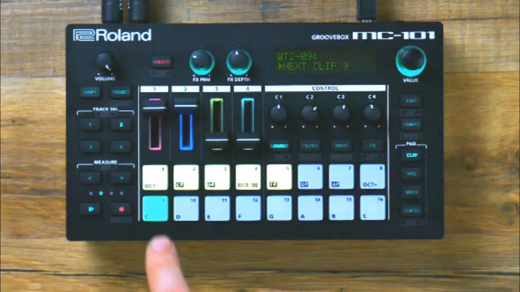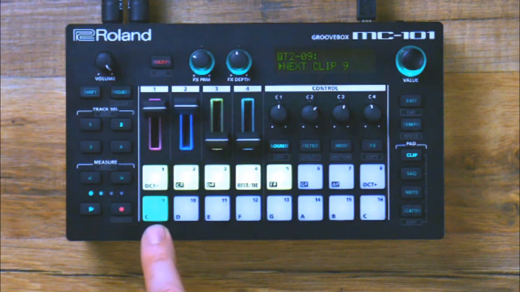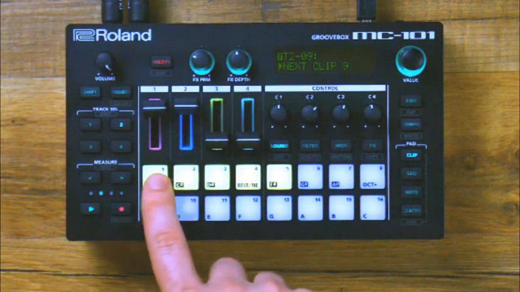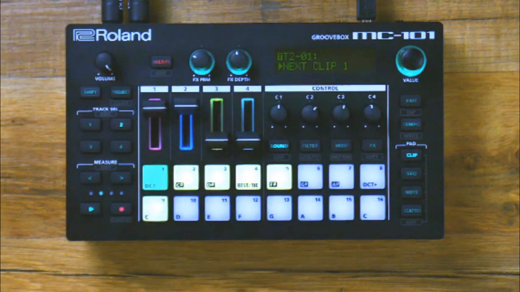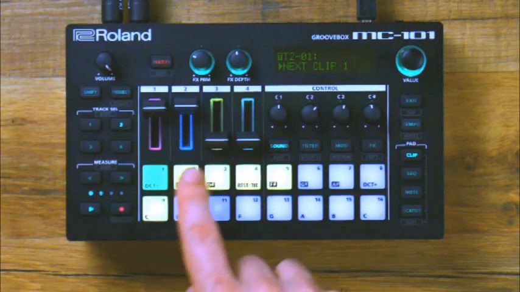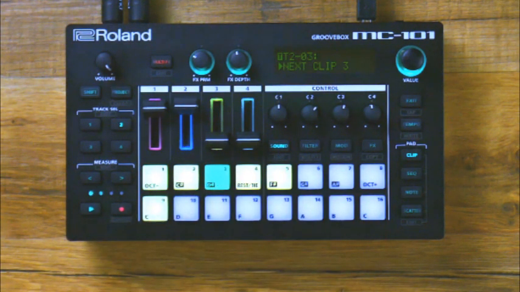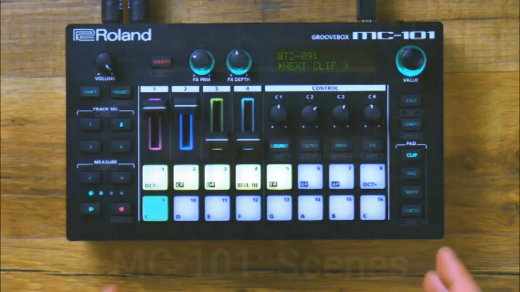Now I'll go back to the clip page and I can see that that clip is playing on clip 9. And I'll change to clip 1. The patch changes. Essentially, you can do this for every single track up to 16 times. That gives you a massive amount of variety that you have access to. You can change things like synth patches and drum patches as well. You can change the drum kit as the song is progressing, and it's all saved within the project.